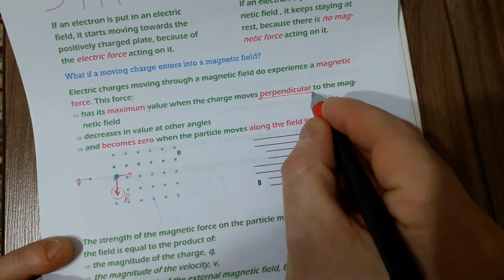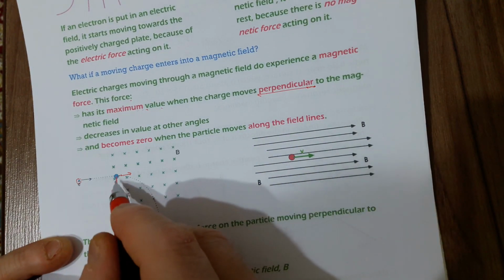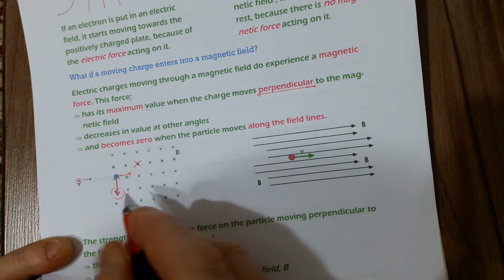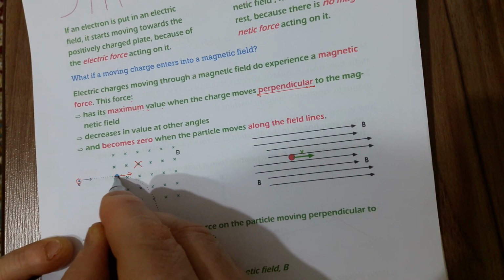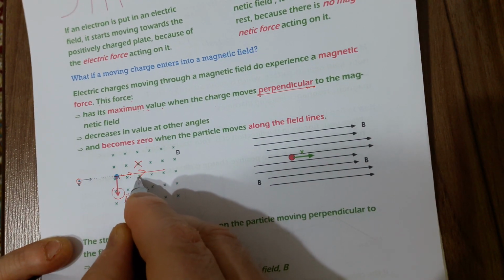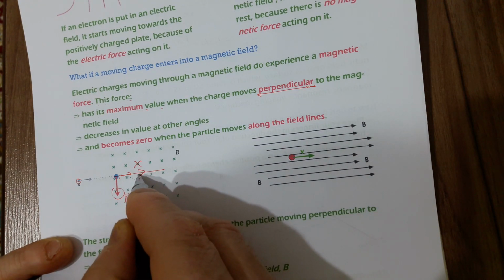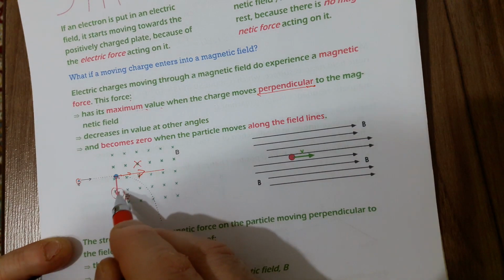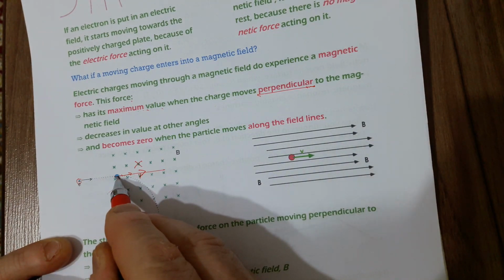If charge moves perpendicularly to the magnetic field lines, here the magnetic field lines are into the blackboard, into this page. So the charge is coming parallel to the plane of the page. So these two vectors are perpendicular to each other. That's why here the force acting on the charged particle will be maximum.